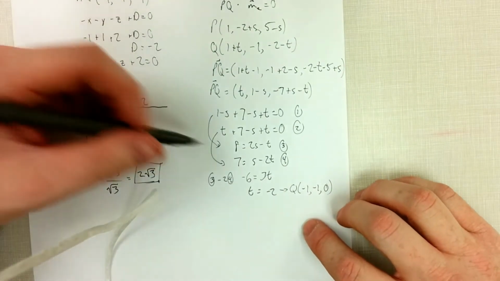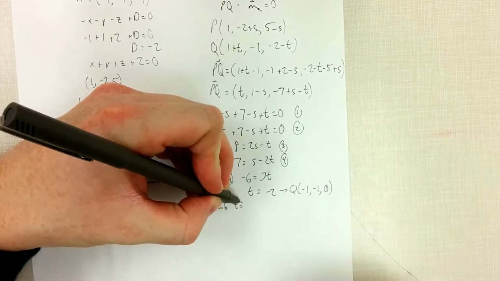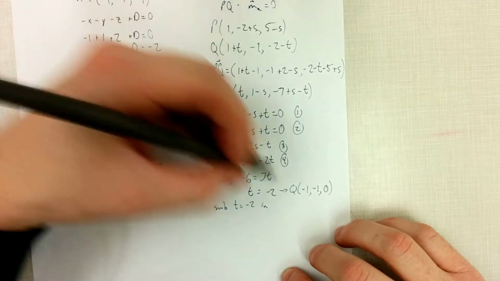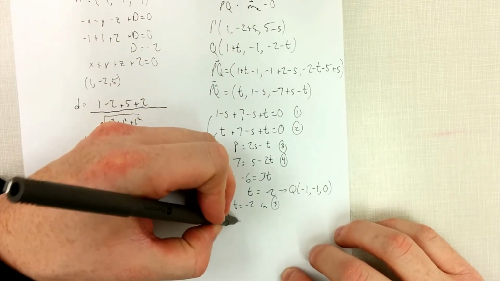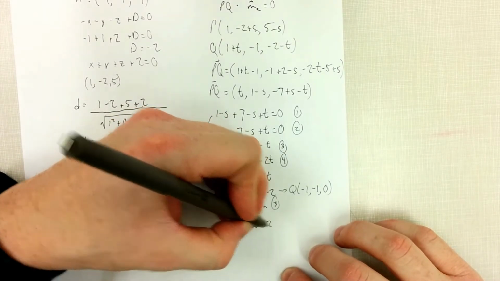We can go back and sub this t into 3 and get 8 equals 2s plus 2.